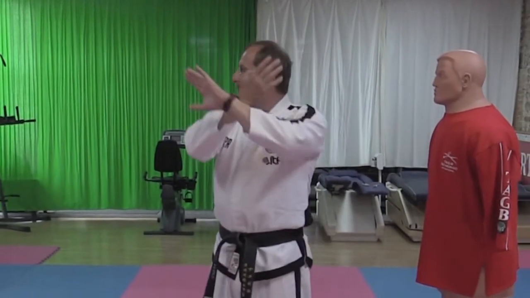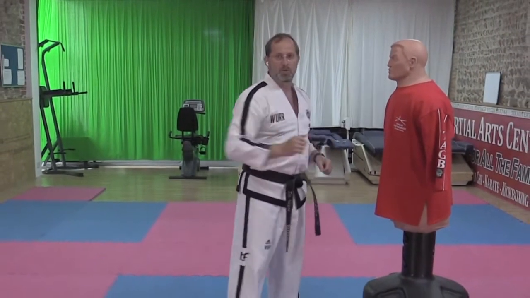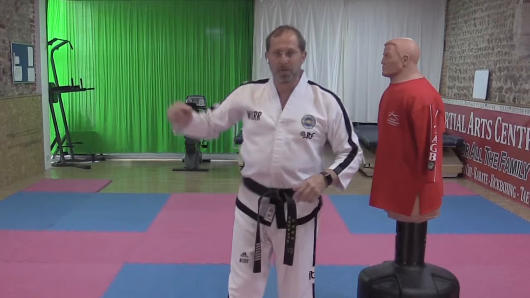Don't let the hand drop too low on the chamber. The hand wants to be up a little bit. We want to try and get a little bit of drop into this. Unlike the inward knife hand, which travels upwards, this one travels downwards.